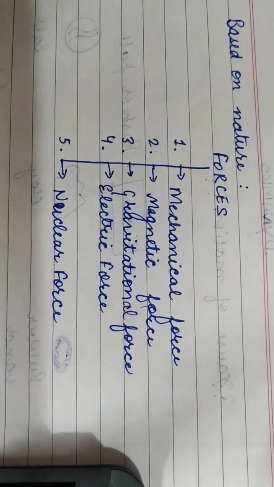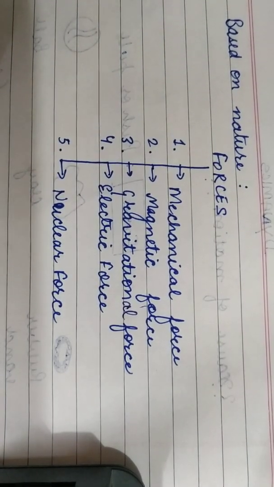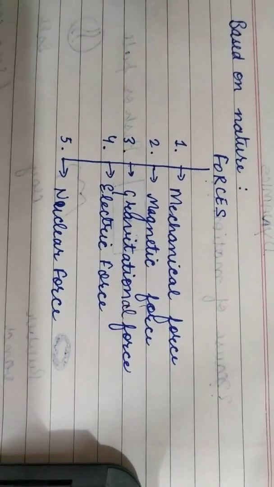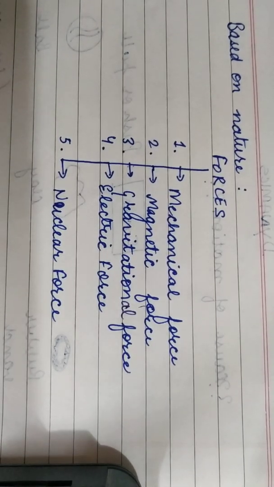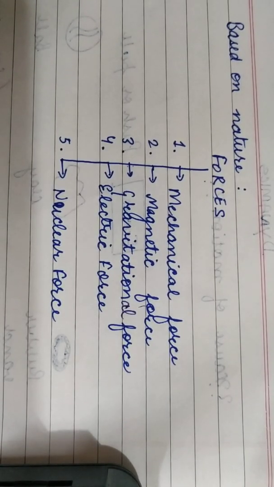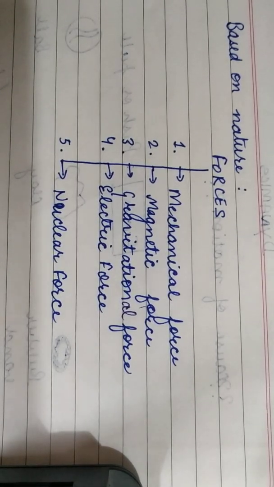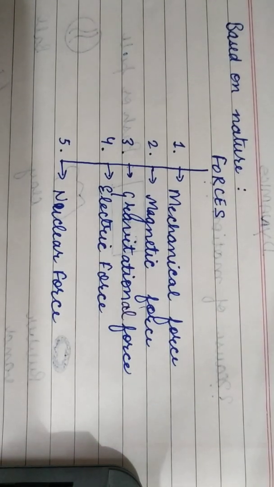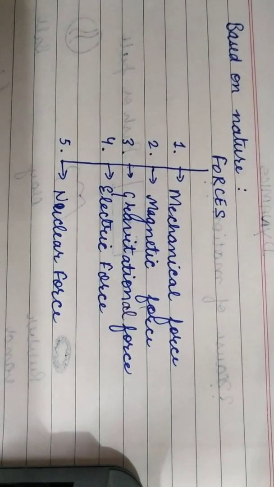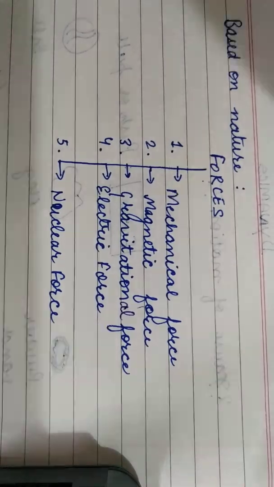Now let's talk about the last type of force, that is the nuclear force. A nuclear force is a force that exists only if the interacting particles are protons or neutrons, or both protons and neutrons. It won't happen in the case of electrons, so it is different from gravitational and electromagnetic forces.